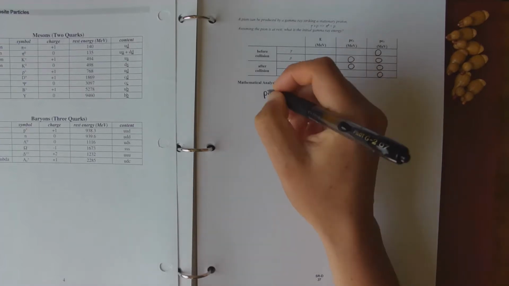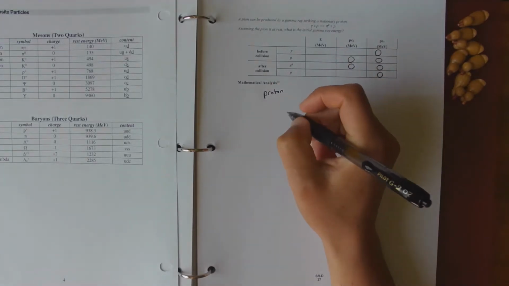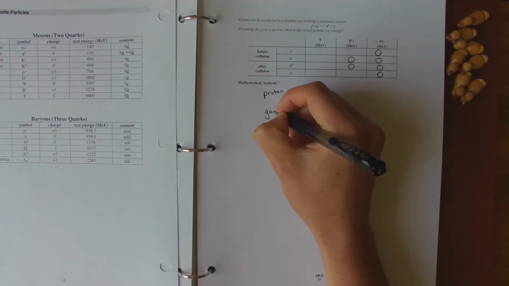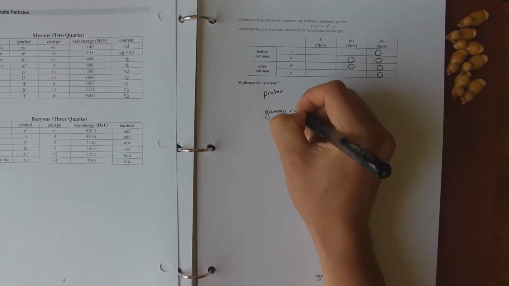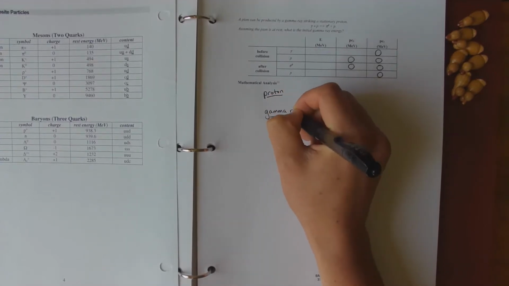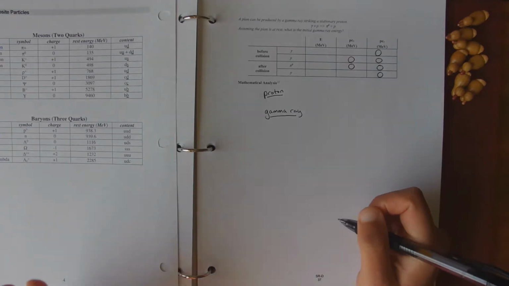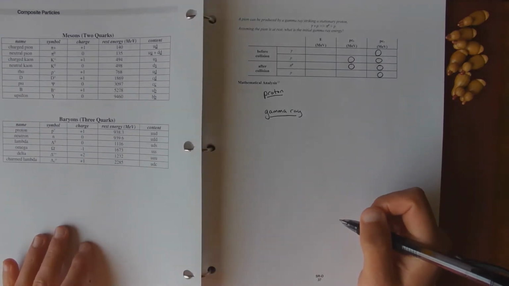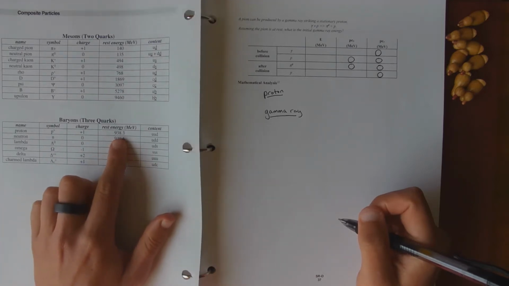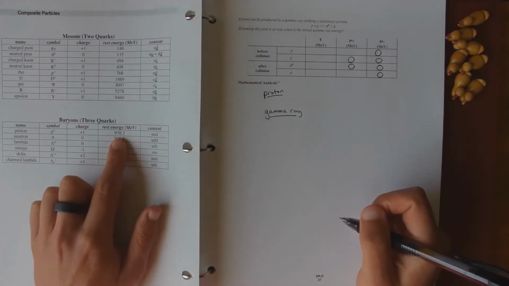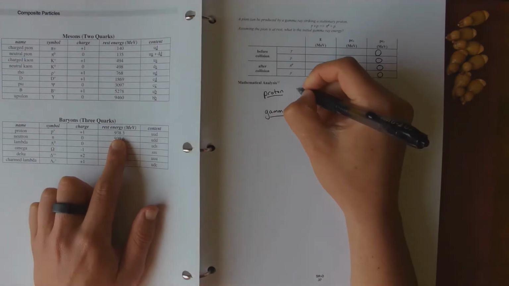We have the proton and we have the gamma ray. And from my appendix on page 4, I have the rest energy of the proton is 938.3.